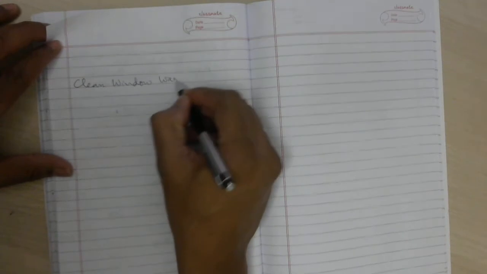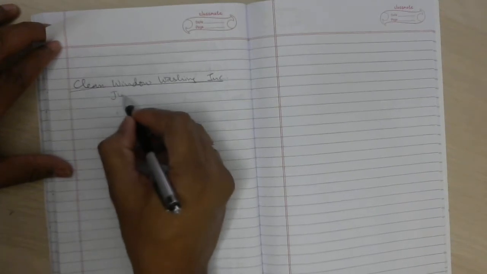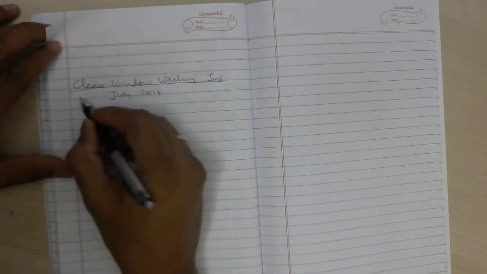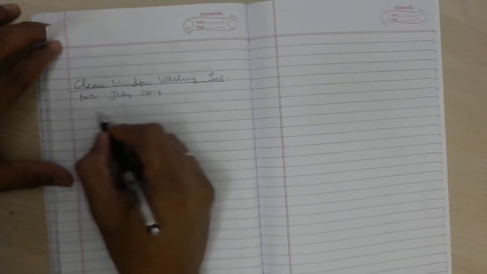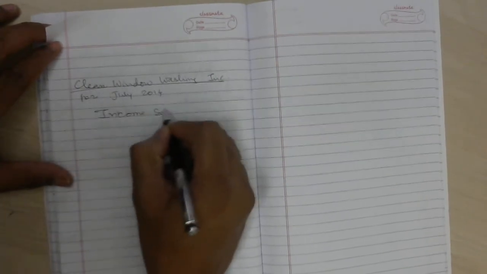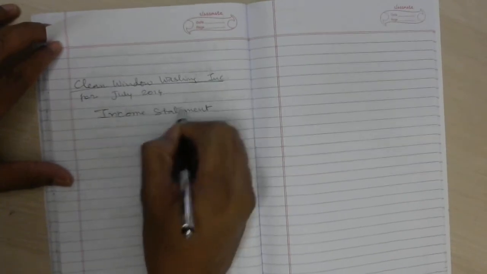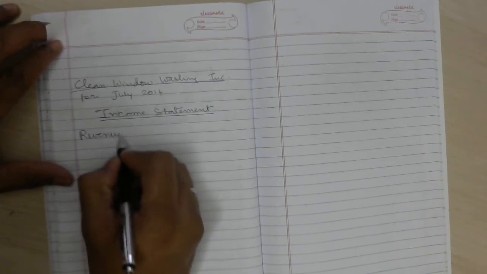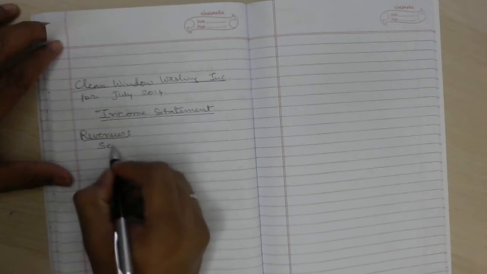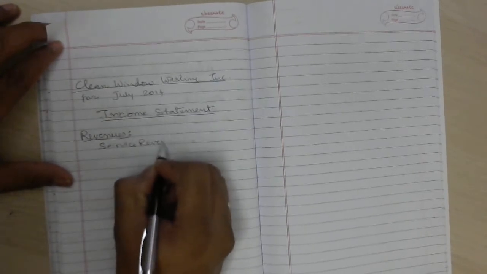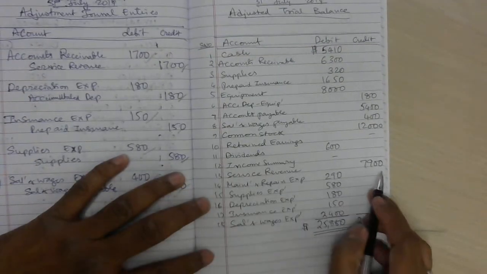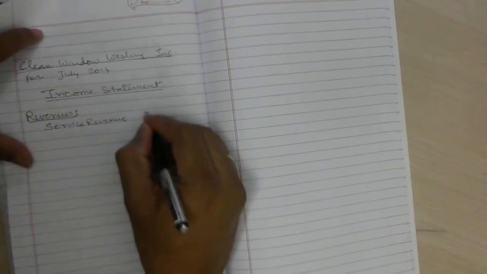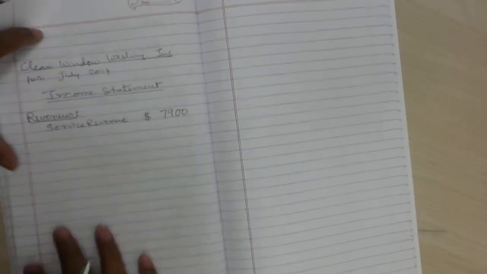Clean Window Washing Inc., for the month of July 2014. I'm saying income statement. So how does the income statement look? The first line will be revenues. What are my revenues? I have only service revenue, and from the trial balance I can find service revenue to be $7,900.